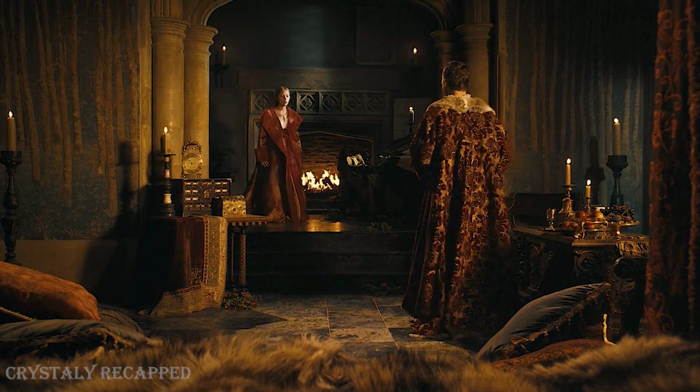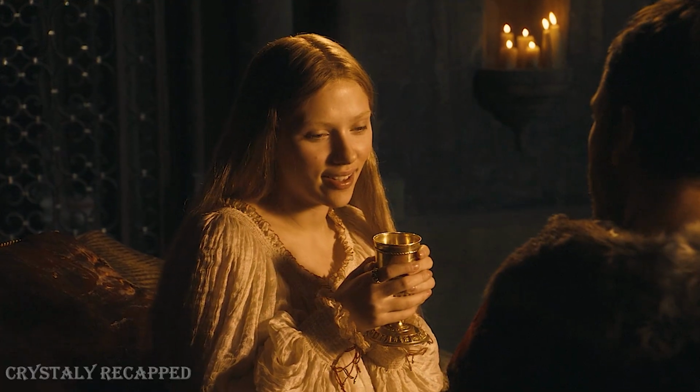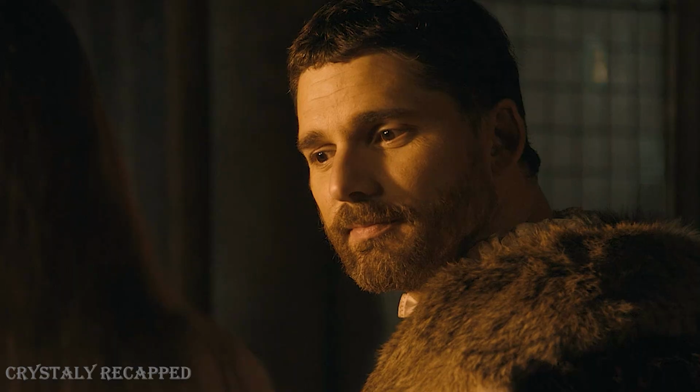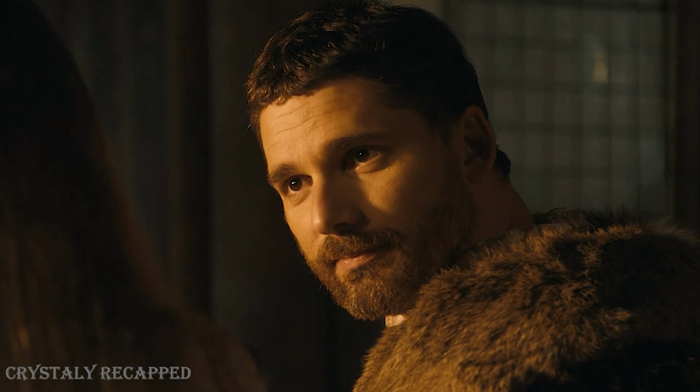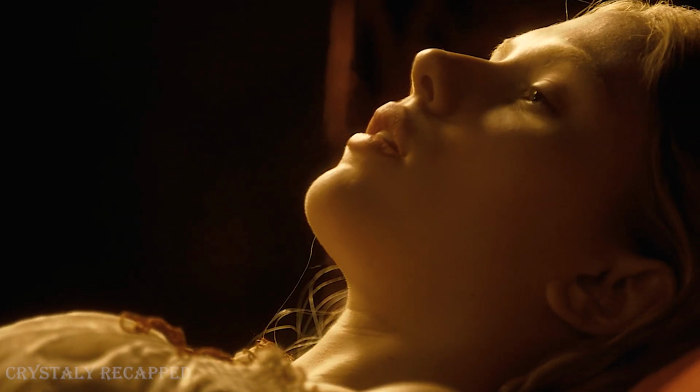A shy Mary enters Henry's chambers wearing only a nightgown. The king quickly charms her with his words, convincing her that he understands what it's like to always be in the shadow of older siblings. Mary spends the night with the king, and to her surprise, she actually enjoys it.